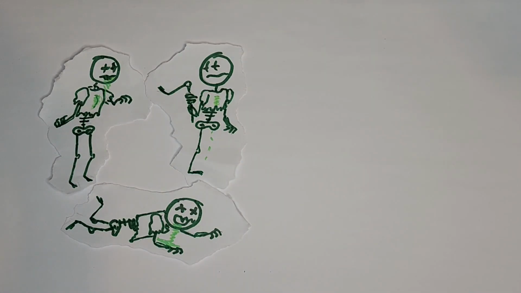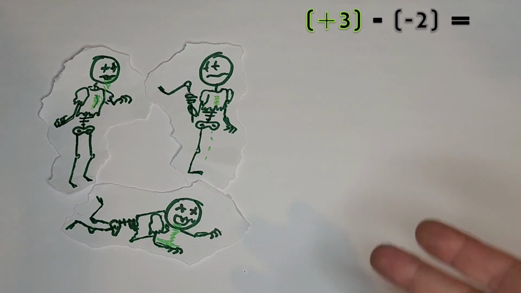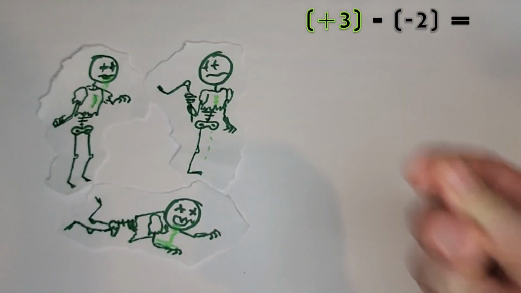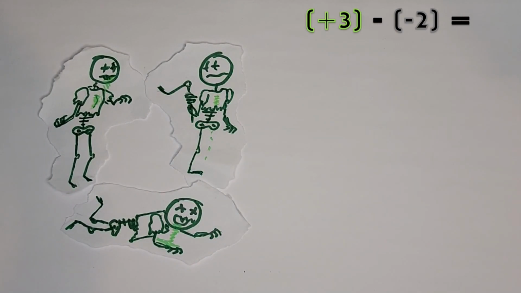Here we've got 3 zombies. And in this room of 3 zombies, we have been tasked with subtracting 2 ghosts. I have no ghosts. There are no ghosts here to subtract. I have to find a way to subtract 2 ghosts. Fortunately, people are pretty easy to kind of wrangle. You really just need a way to get people to come to you, and you're in business.